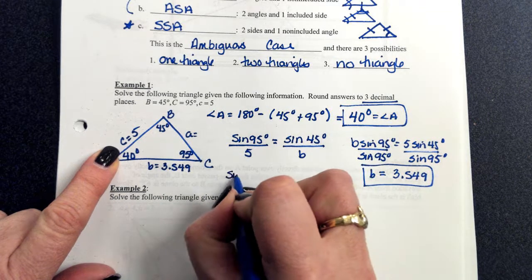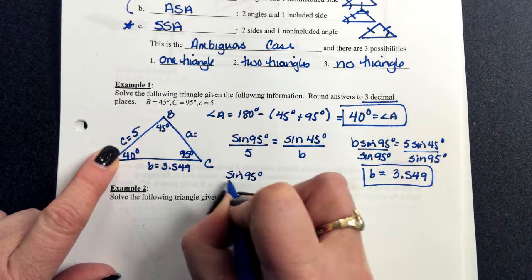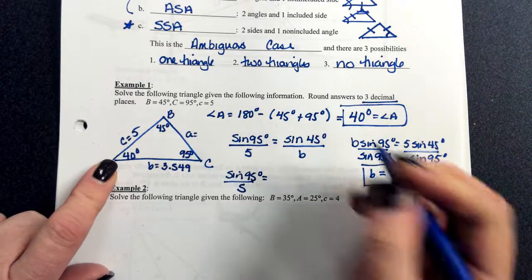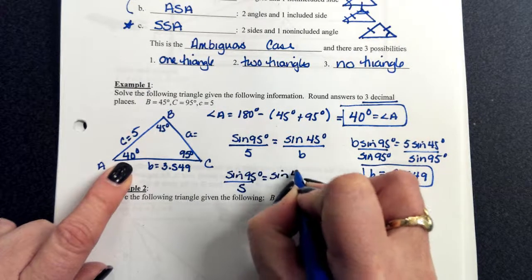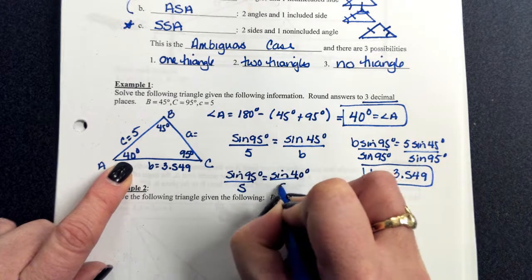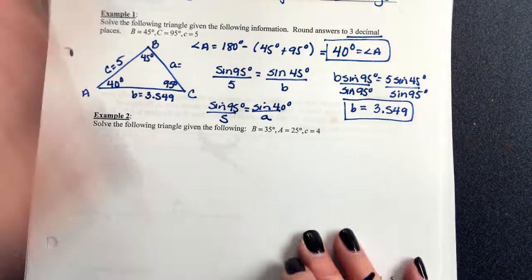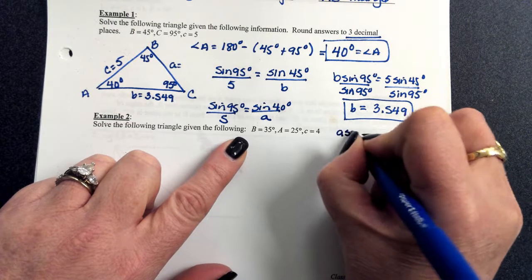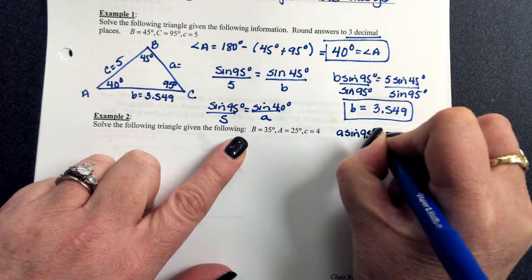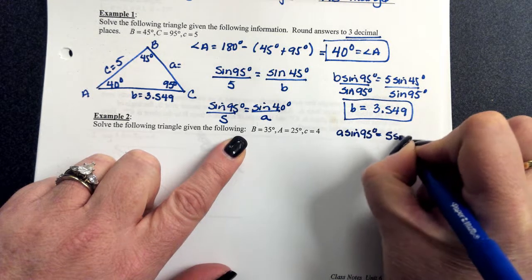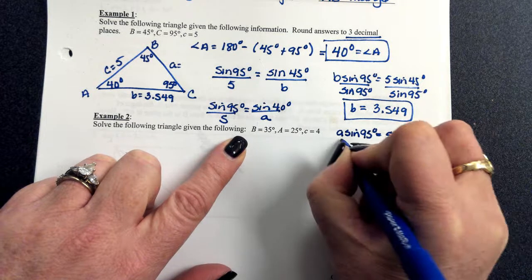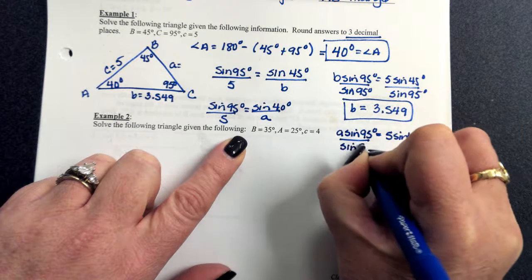Use the sine of 95 degrees over 5 is equal to sine of 40 degrees over A. Again, what am I going to do? I'm going to cross multiply. So I have A times the sine of 95 degrees is equal to 5 times the sine of 40 degrees. And then divide by sine of 95.